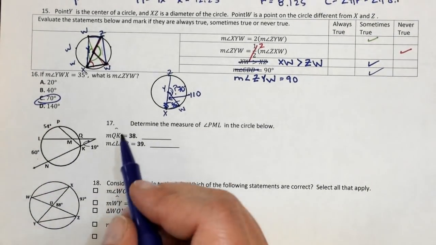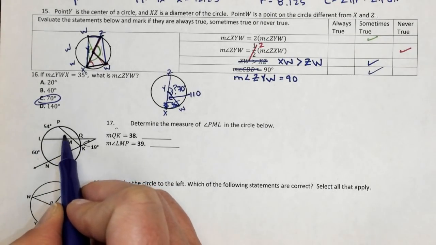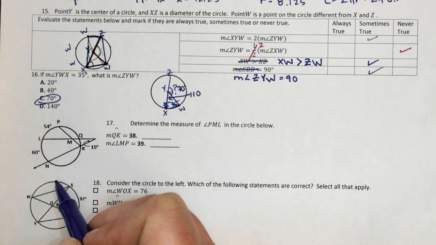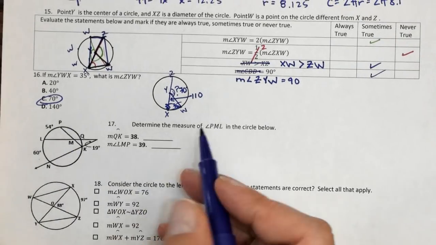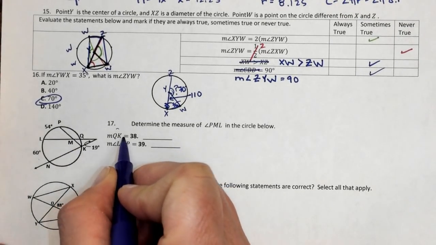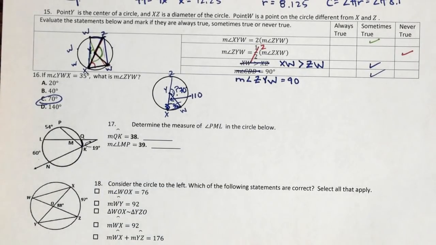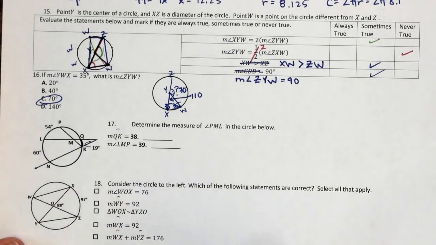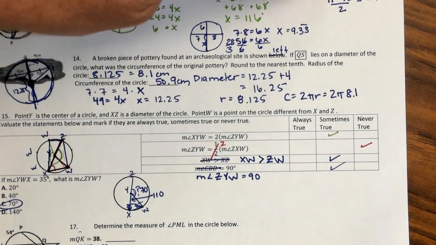Determine the measure of PML, so this, in the circle below, or LMP. Okay, they're asking for the same thing. Okay, so first thing is we want the measure of QK. So QK is this arc here. Okay, and we can use the same thing we used on, let's see, problem number 12 up here, the same idea.